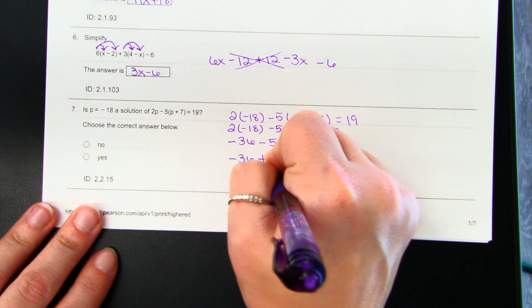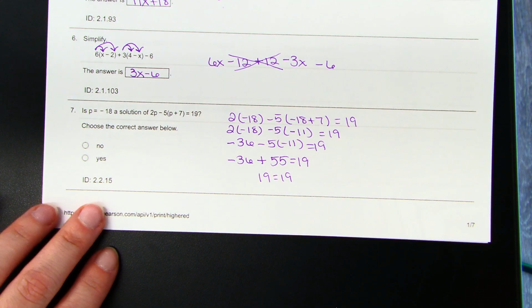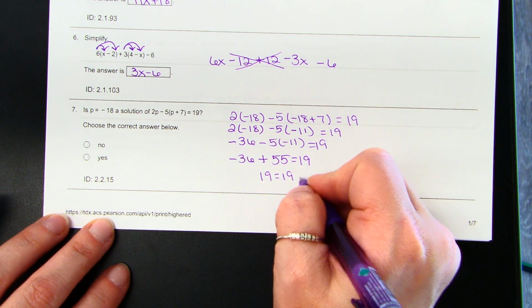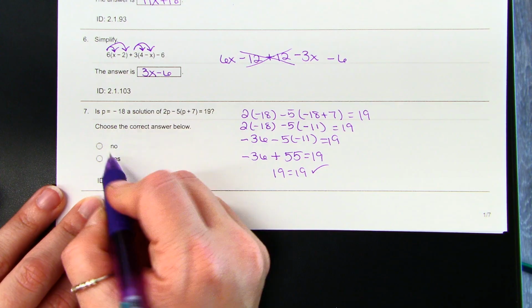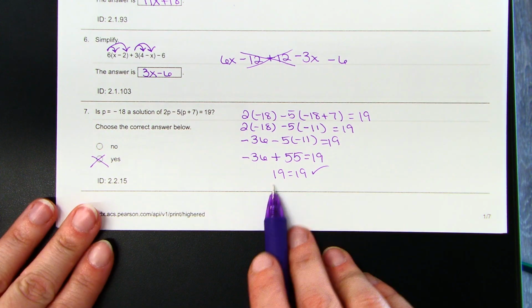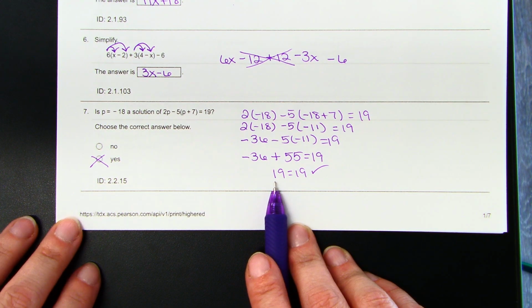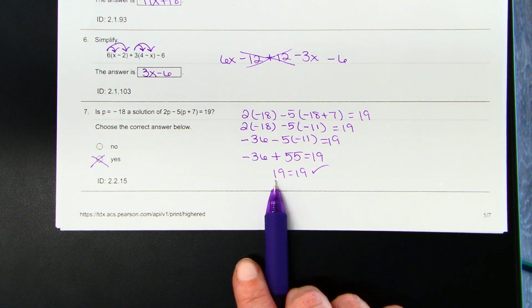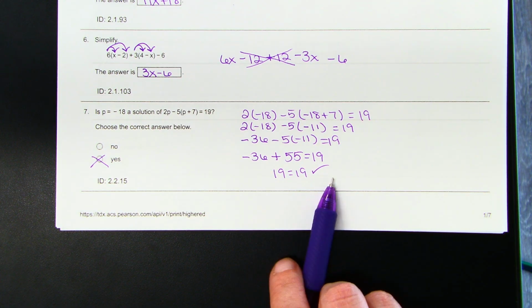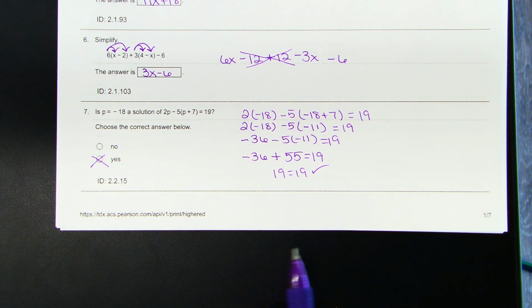Notice I get 19 equals 19. That's a true statement. So that means yes, p equals negative 18 is a solution. If I would have gotten anything else on this left-hand side besides 19, if I would have gotten 18, negative 19, negative 2,375, anything else on this side, and it didn't equal 19, then I would have marked no.